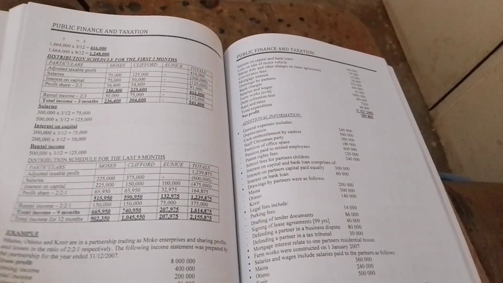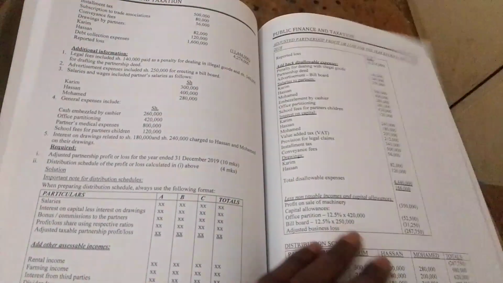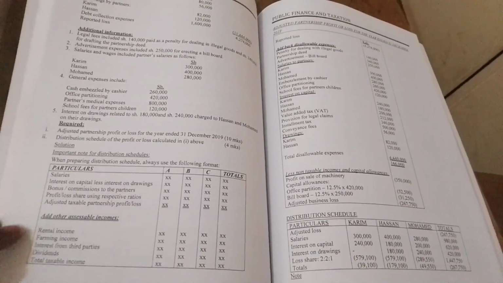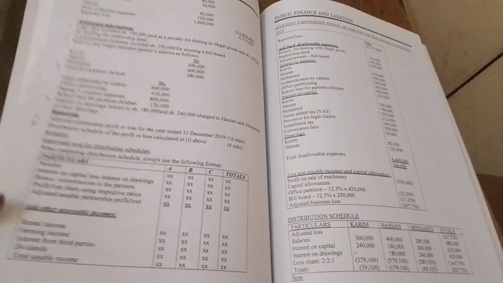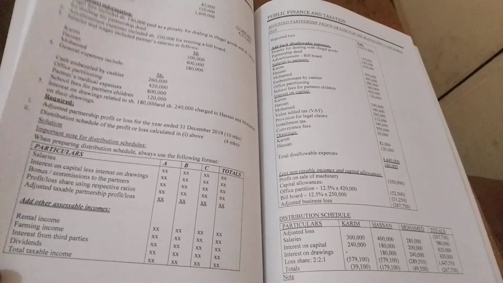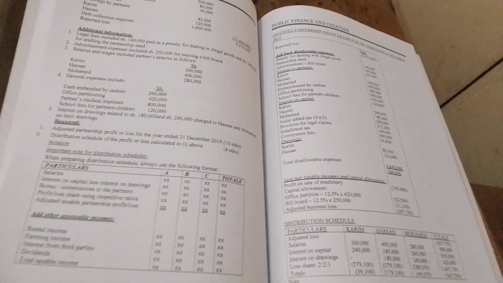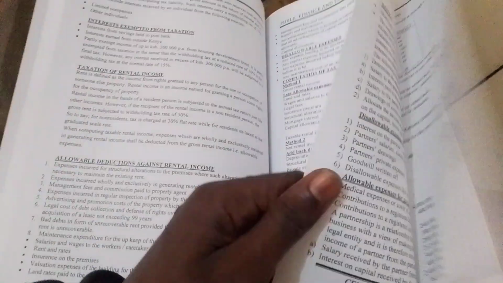We can tell you how to get the book. There are so many questions there for taxation of a partnership, including the format of how you prepare a distribution schedule. You can see it there. A very good book.